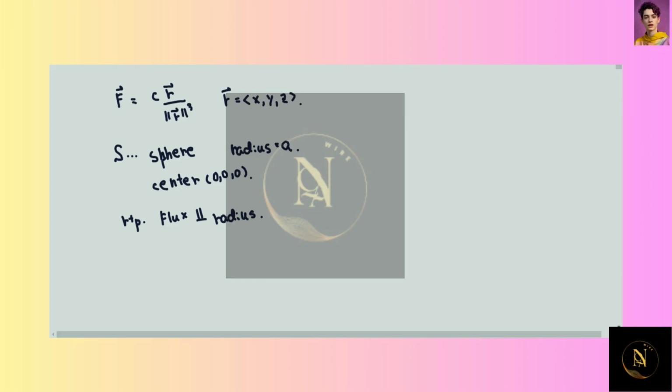It actually doesn't matter much in this problem. The question is asking us to prove that the flux is independent from the radius. So the radius shouldn't come out in the expression of the flux, and that's all we need to show. So let's go ahead and work on it.